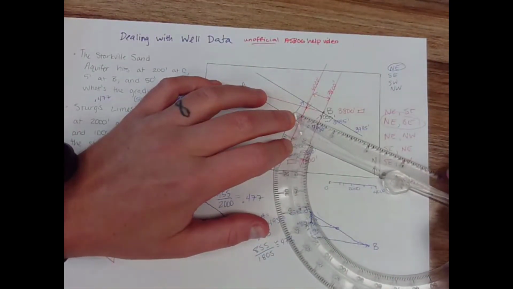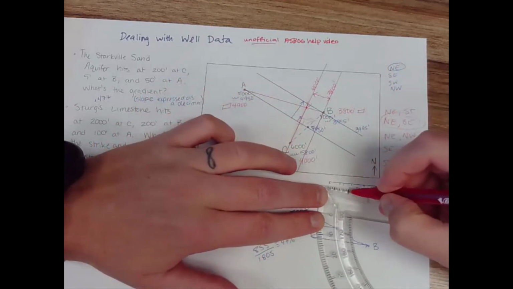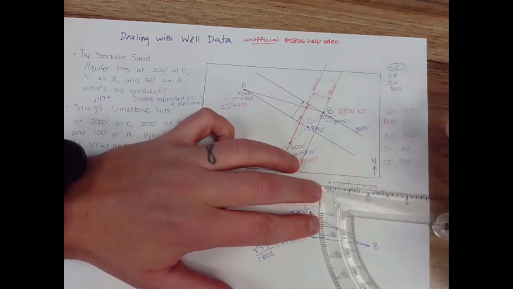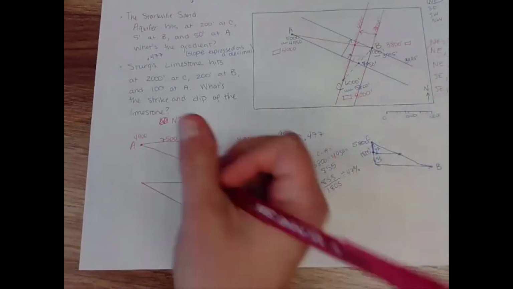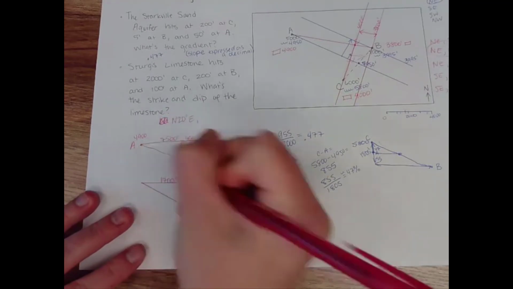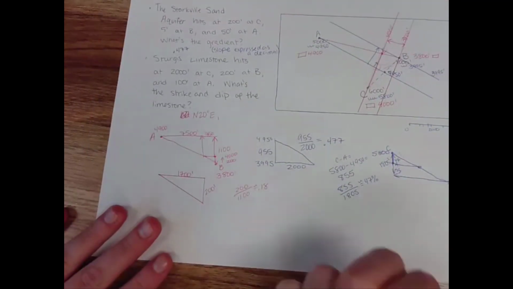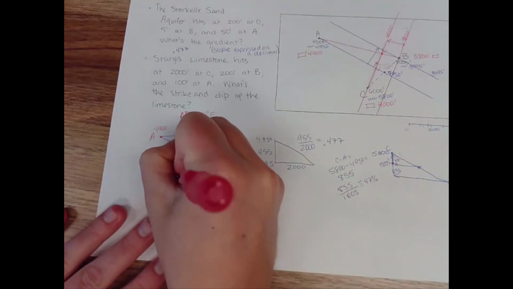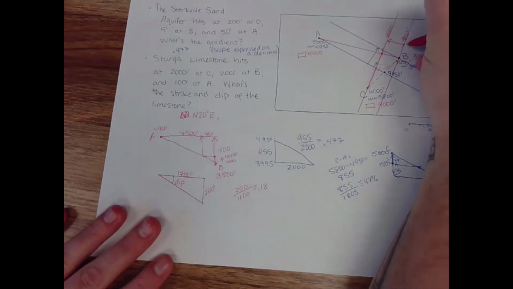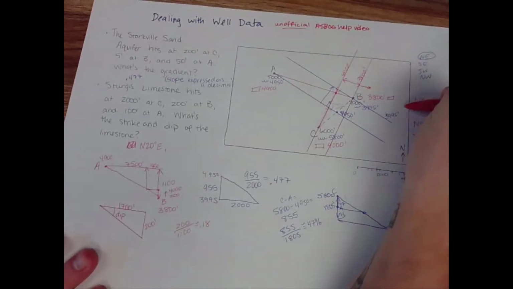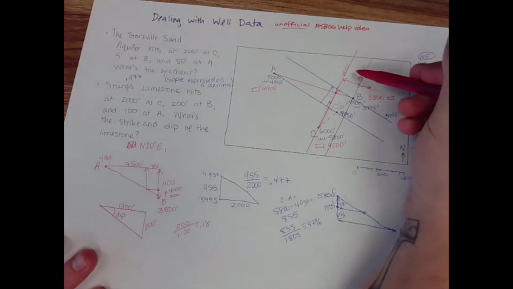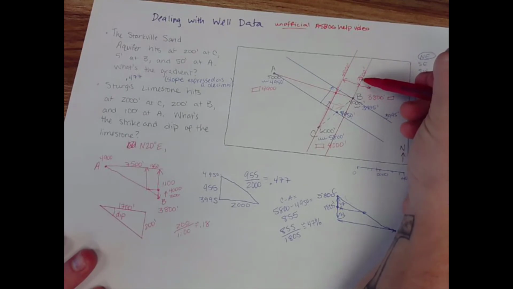Let's see. Comes to right here. So maybe 1,700. This is just an estimate, but that's all you're going to be able to do too, so that's fine. And then dip is angular distance from the horizontal. So this is my dip amount. This is my dip direction. It is in this direction, coming down to the south southeast or east southeast. And I know that because 4,000 is greater than 3,800. So this is kind of rolling downhill in this direction.